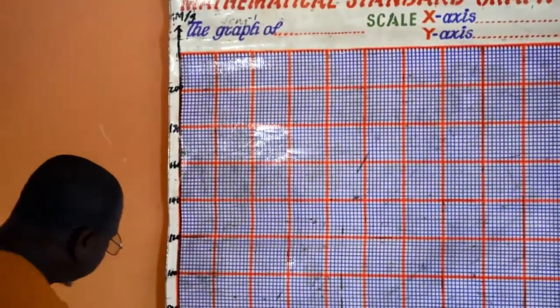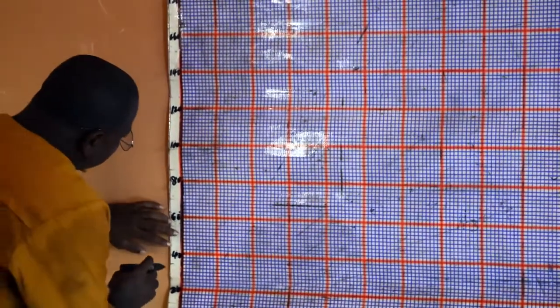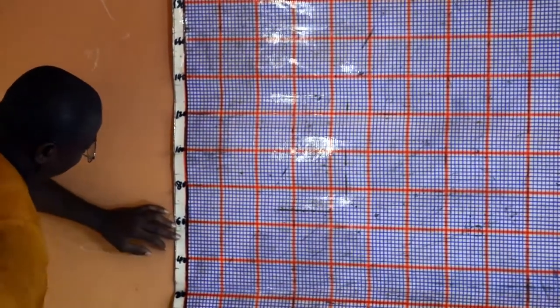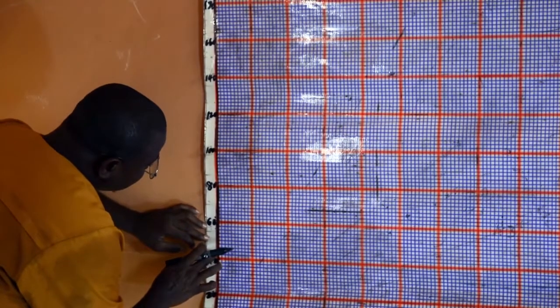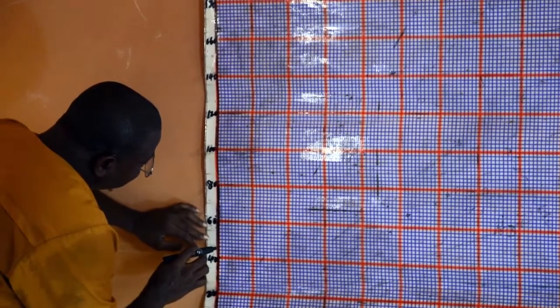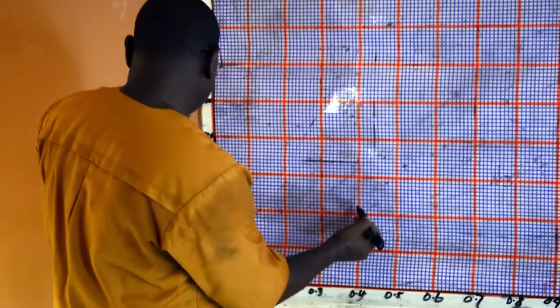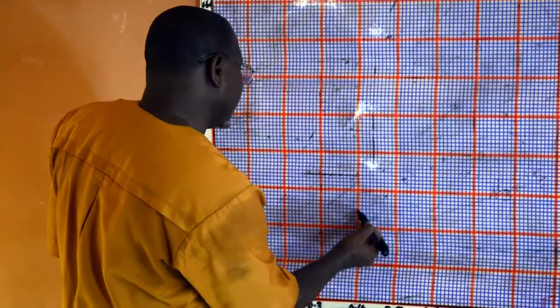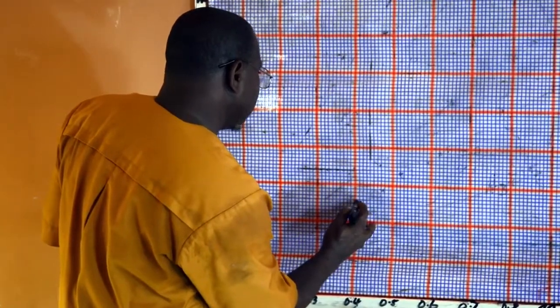You identify 50 here. This is 20, 40. So 50 will be the fifth line here. Looking at this one, each of these squares is equal to 2. 42, 44, 46, 48, 50. So that will be 50 against 0.41. This is 0.4. 1, 2, 3, 4, 5. 0.1 will be here. So you plot it like this.